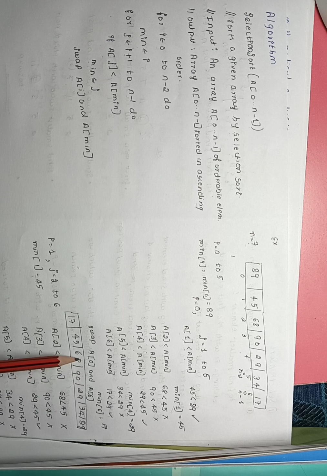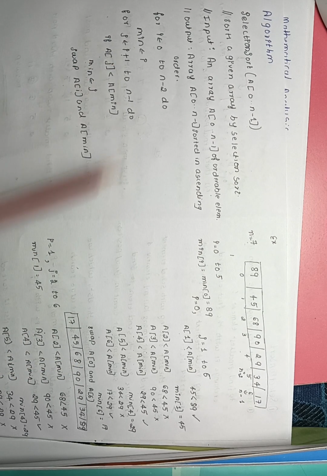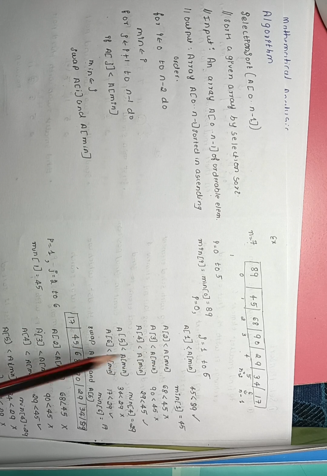Next, increment i to 1, and j starts from i+1, that is 2 to 6. Again the same condition applies as j goes through 2, 3, 4, 5, 6. We have to increment the j value and check the condition.